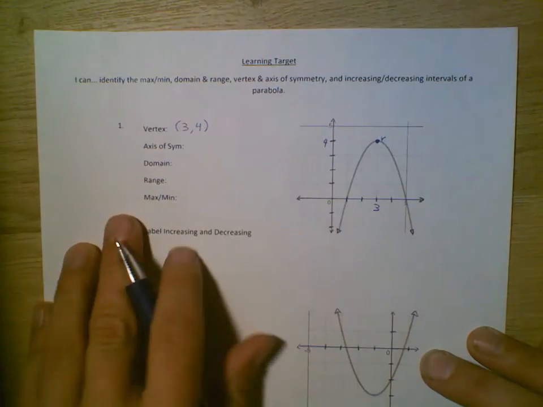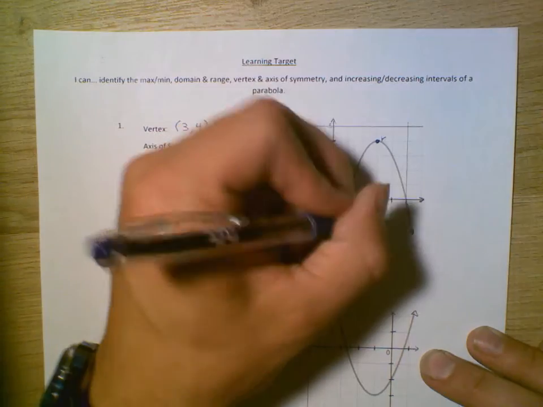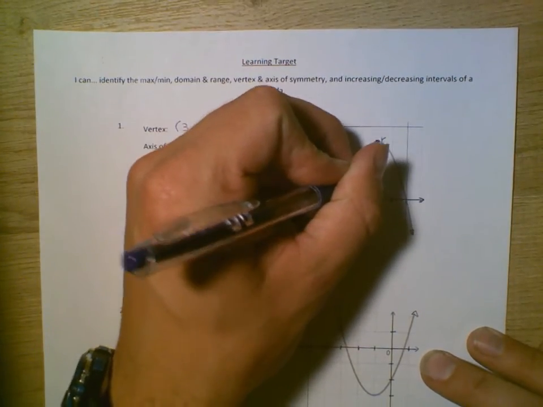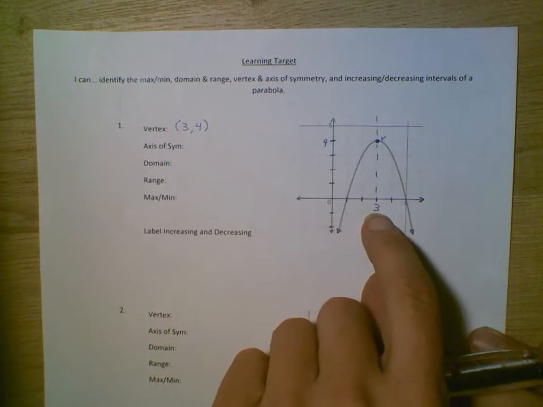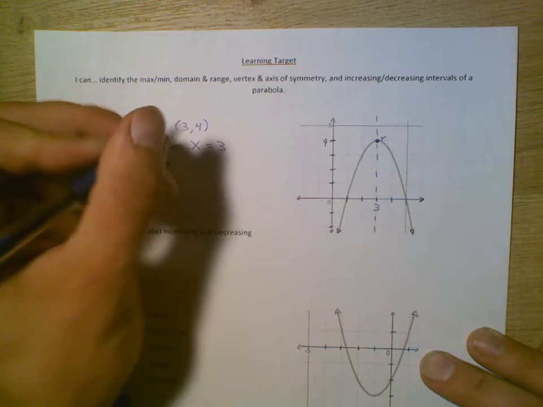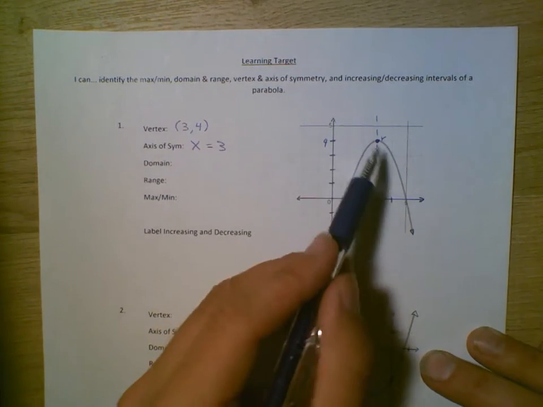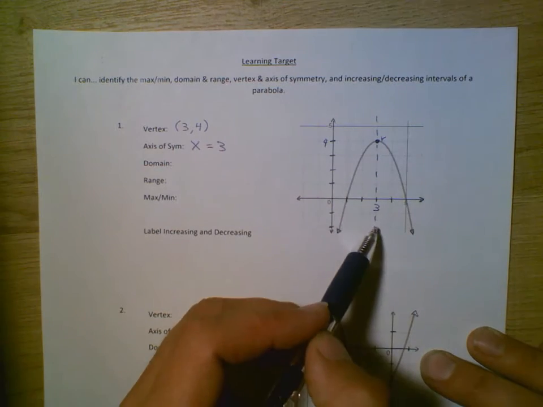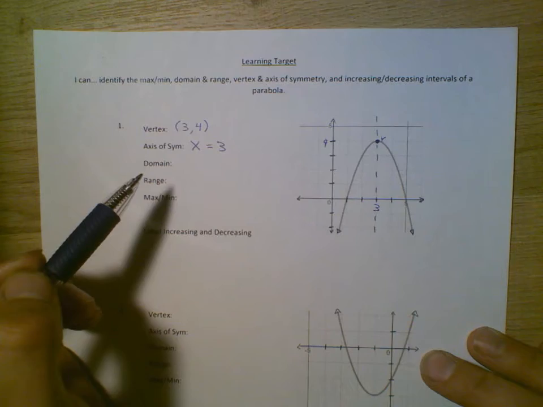The axis of symmetry then is the line upon which the parabola is symmetrical, so it cuts the parabola in half. That's the line that's going through the vertex, and it's cutting through x equals 3. So the axis of symmetry is x equals 3. Remember that one thing you can check is that because the vertex falls on the axis of symmetry, this number should always match the x coordinate of the vertex.